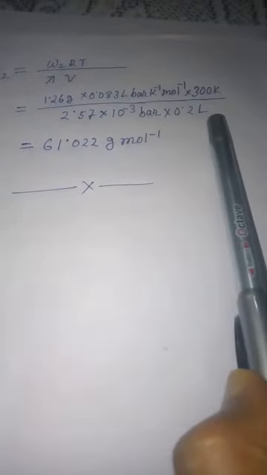Therefore M2 is equal to W2 RT by pi V. If you put the corresponding values here, then it will come out like this. Here the gram will remain. Bar divided by bar will cancel out. Per Kelvin and Kelvin will cancel out. Liter and liter will cancel out. So the unit will be gram per mole, and if you calculate this, ultimately it will come to 61.022 gram per mole. So that will be the molar mass of that protein.